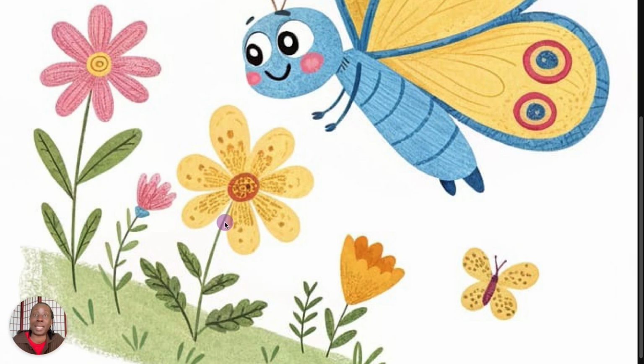And the stem is green, and on the stem there are leaves. 1 leaf, 2 leaves, 3 leaves, 4 leaves. There are 4 leaves on this flower.